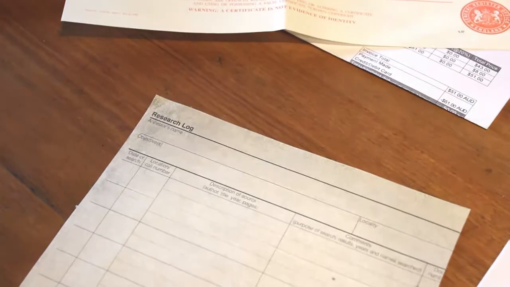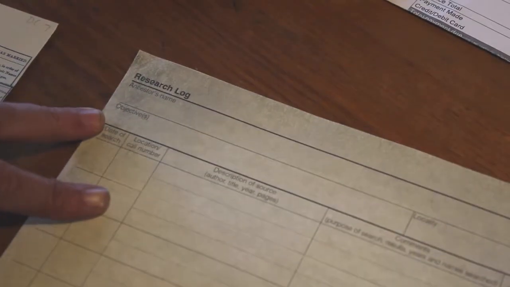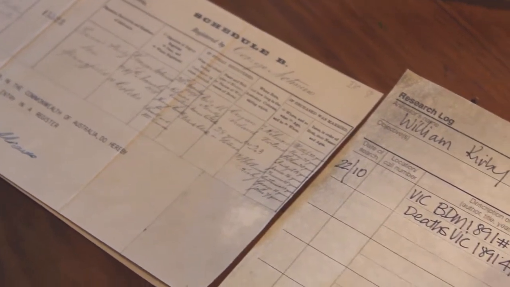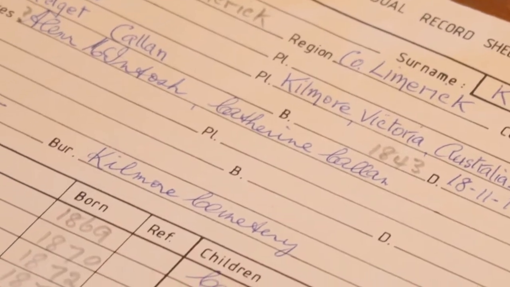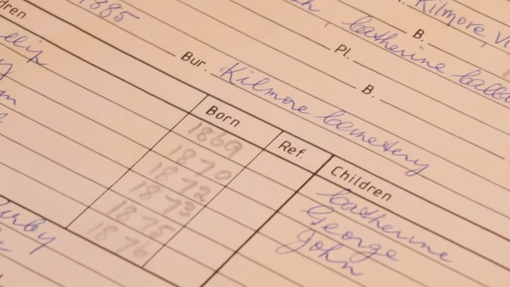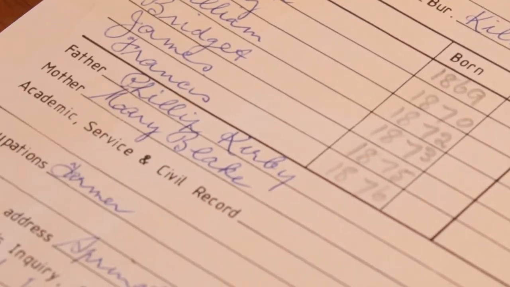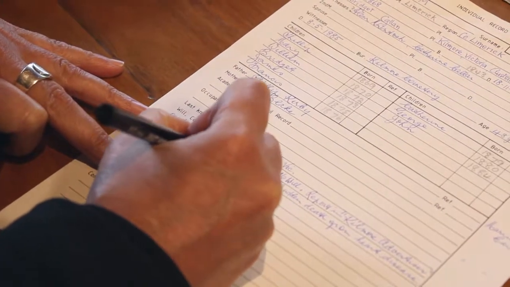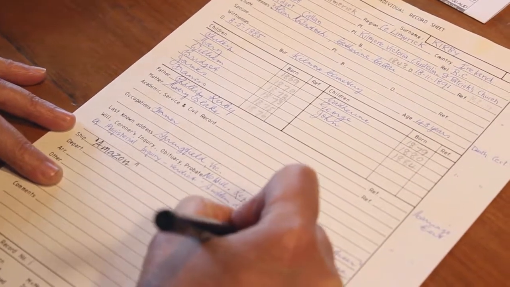In fact, there are many specific forms for data collection for all aspects of family research. There are some you might find very handy. Research logs are a simple way to capture the source of your data as you find it. Individual record sheets are also handy for more detailed information on a specific individual. These include their vital data as well as a range of other information such as occupation or shipping records that all help to build a fuller picture of that individual's life story.